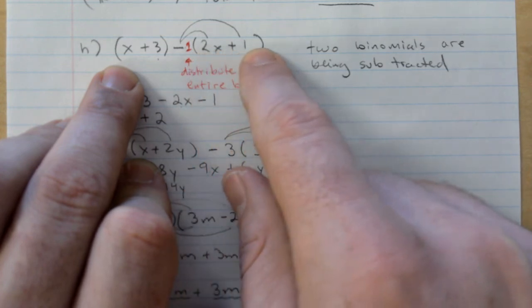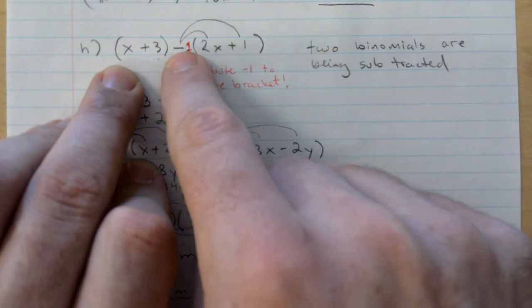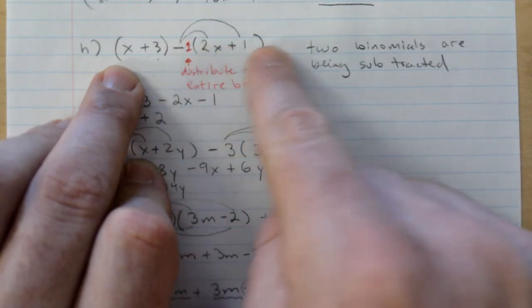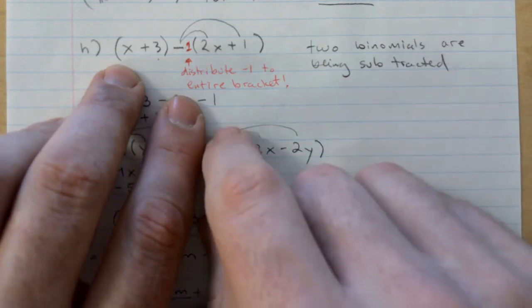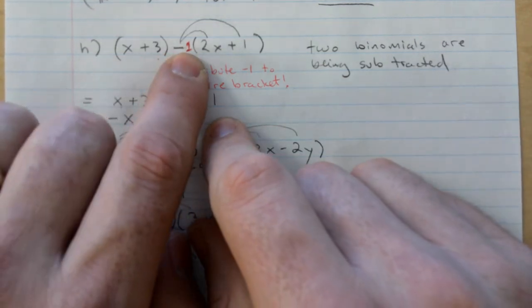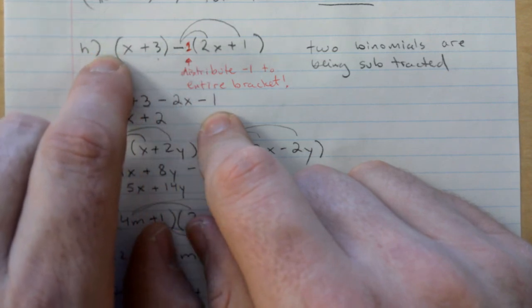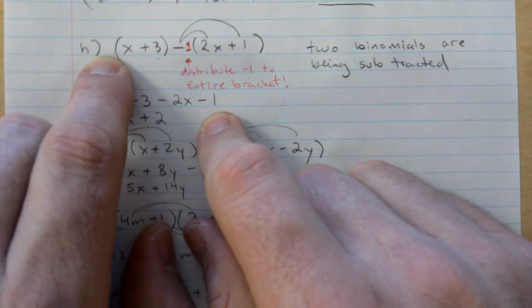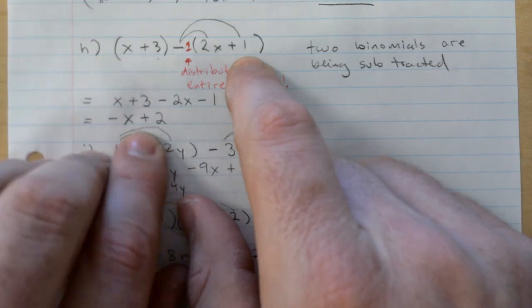This could have 3, 4, 5, as many terms as you can think of. That negative 1 affects every single term in that bracket behind it. Also, there's technically a positive 1 in front of this one, but we don't need to distribute it because it's not going to change anything. Only a negative 1 changes the sign.